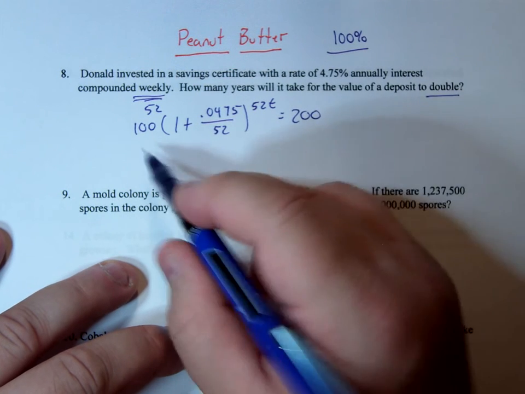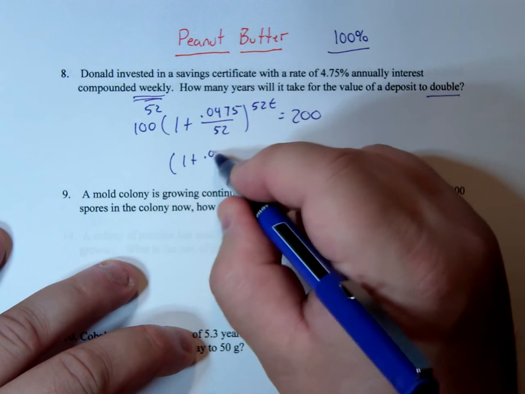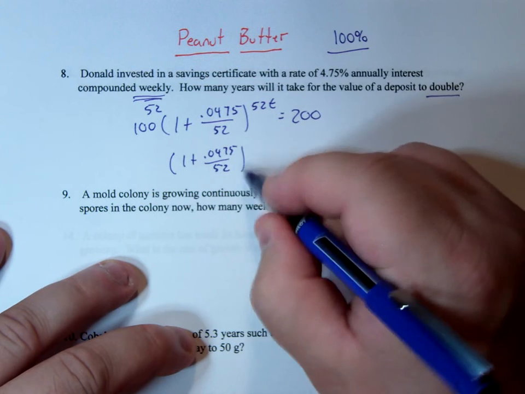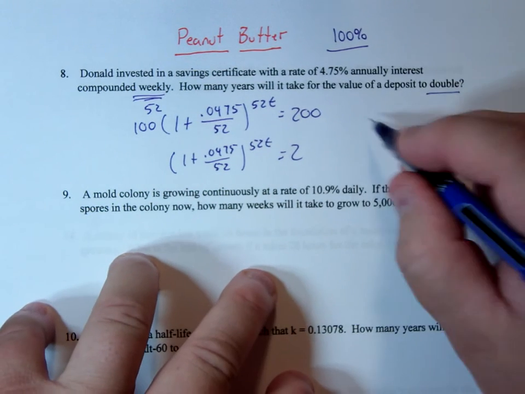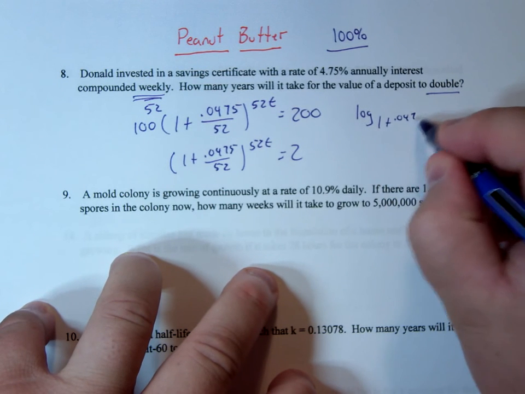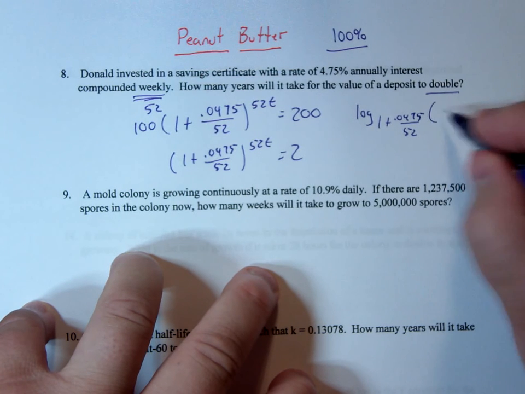So that when you divide, you get that 1 plus 0.0475 over 52, 52t would be 2. So change that to a log. The base is 1 plus 0.0475 over 52 of 2 equals 52t.